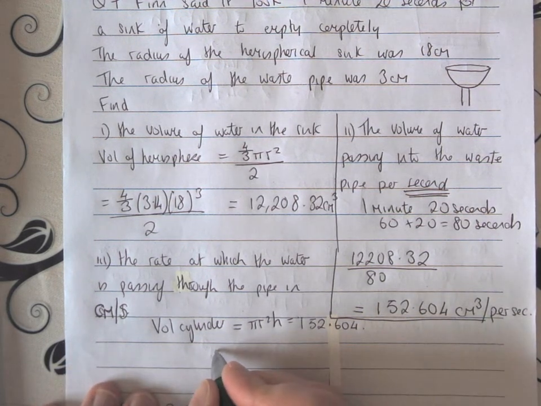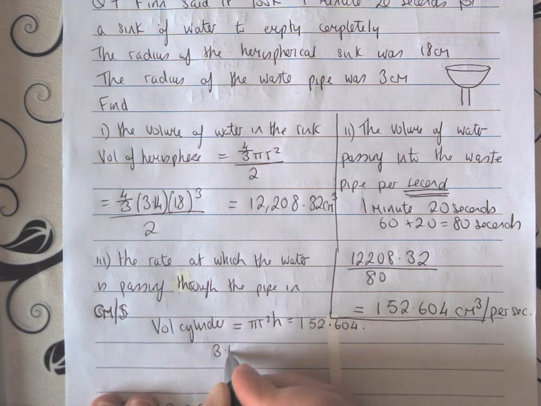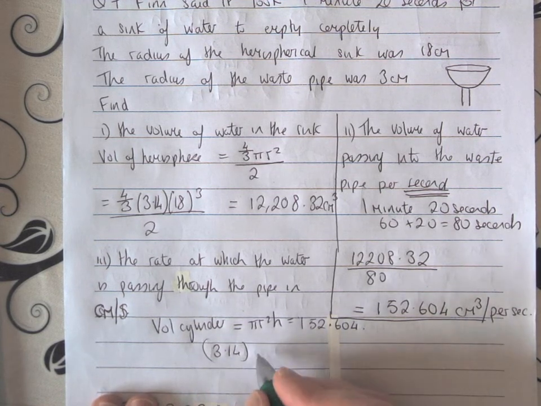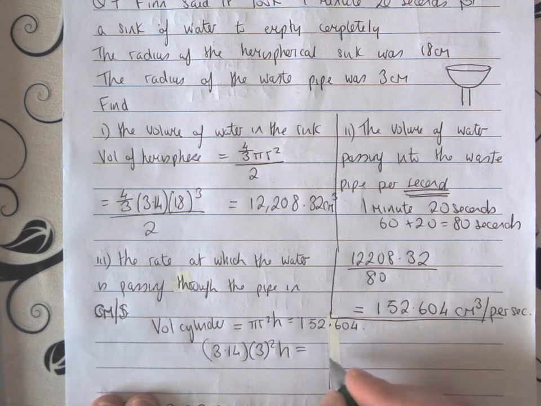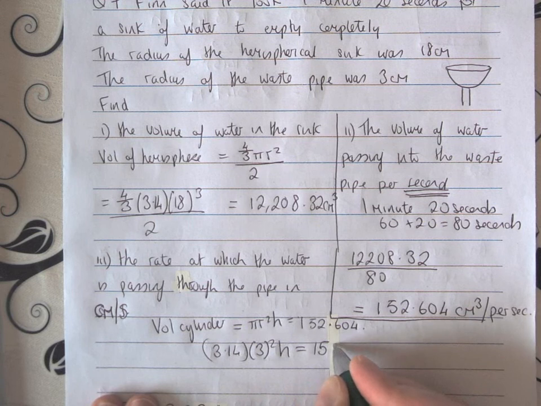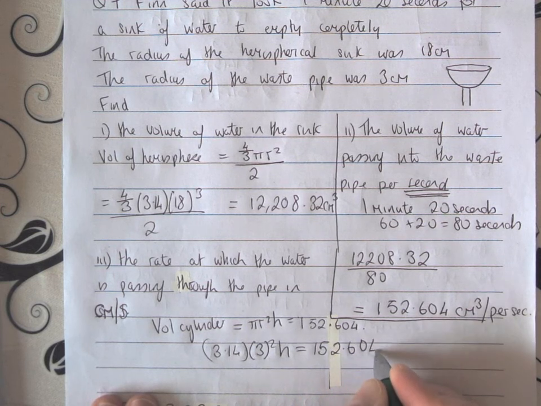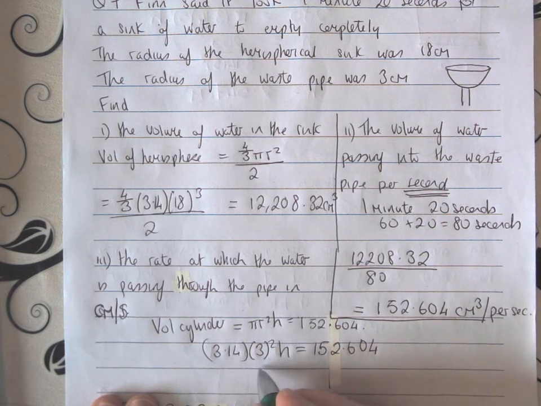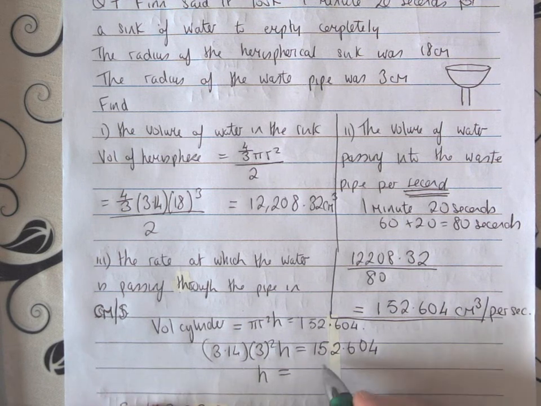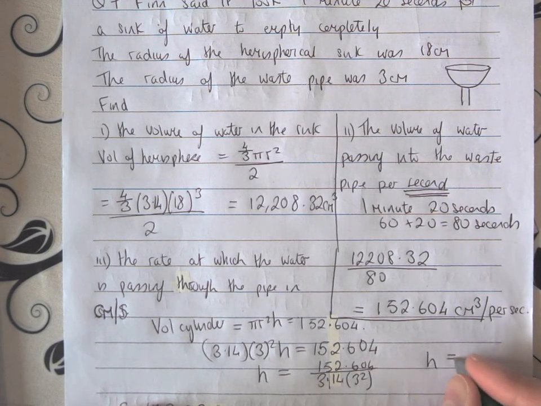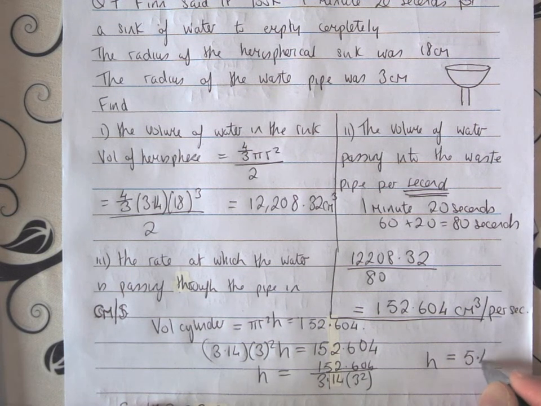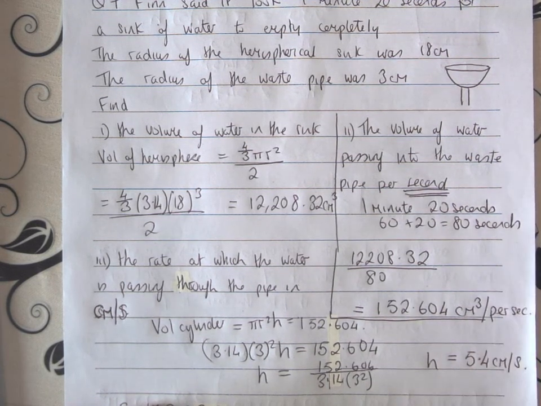Okay, so again we're going to fill it in. We know pi is 3.14. We know the radius of the cylinder is 3. We're looking for h because that's our snapshot of 1 second. Again, whenever we're looking for a letter on its own, bring everything to the other side and do the opposite of what it's doing at the moment. So all of these go under the line. So h, when you stick it into your calculator, is 5.4 centimeters per second.